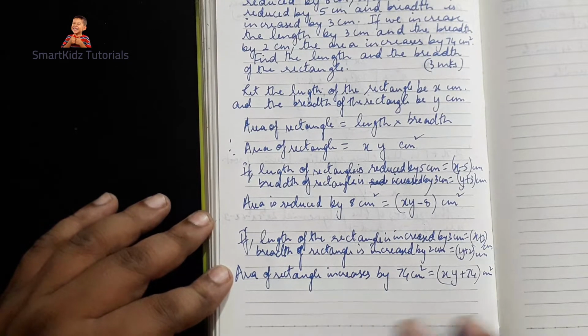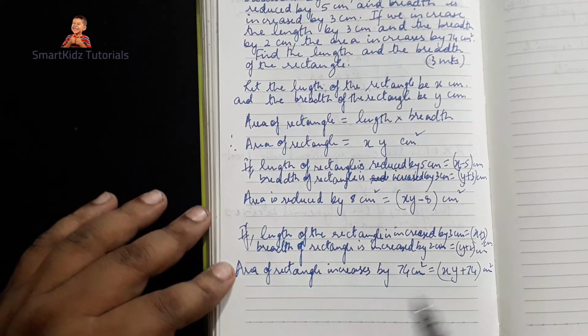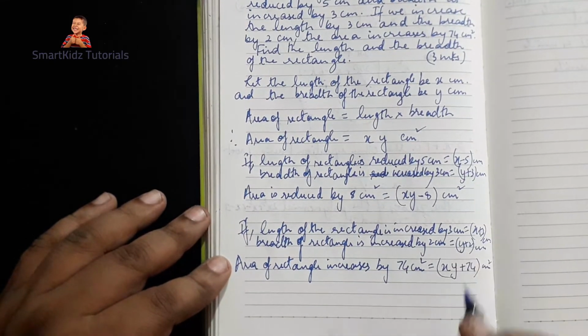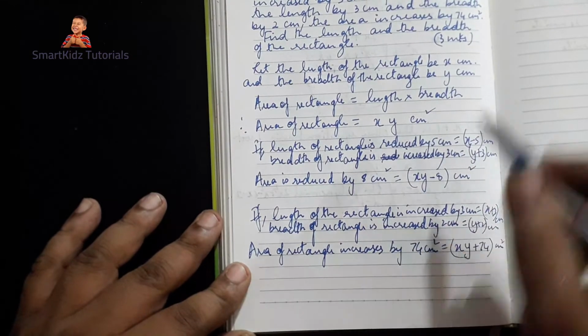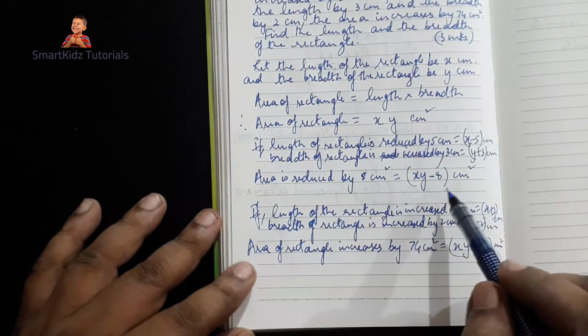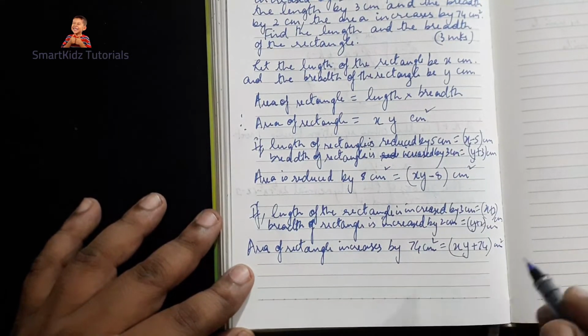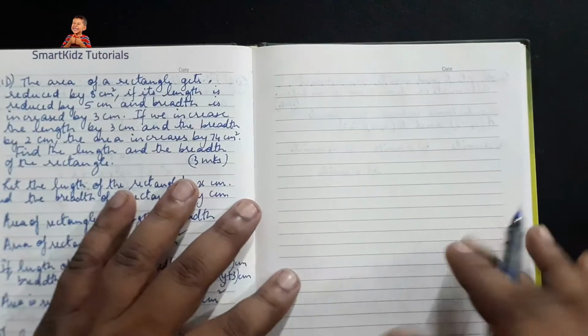Now we need to put it in the form of an equation for both. We know that area of a rectangle is given by length into breadth, so that's exactly what we need to take. In the first case, what we assumed over here, that is what we are going to see when the area reduces by 8 centimeters. So we take it over here.